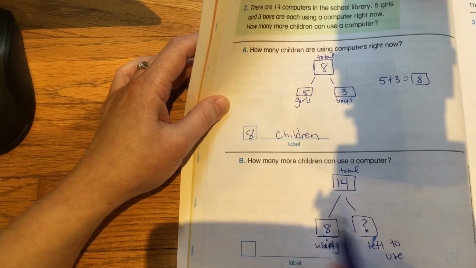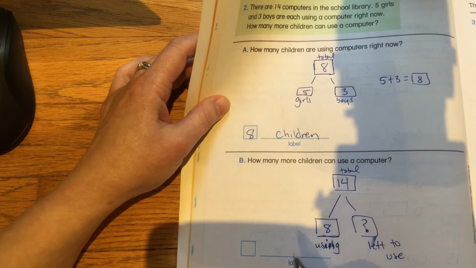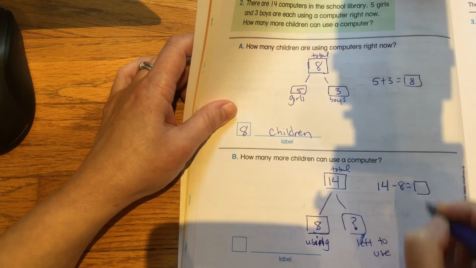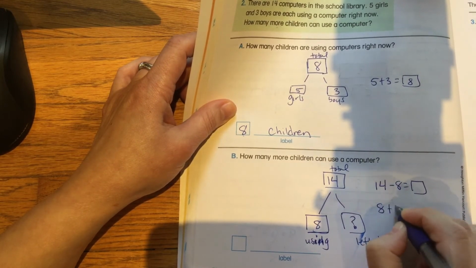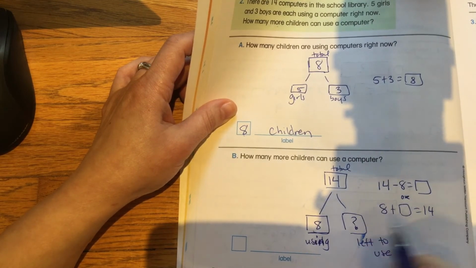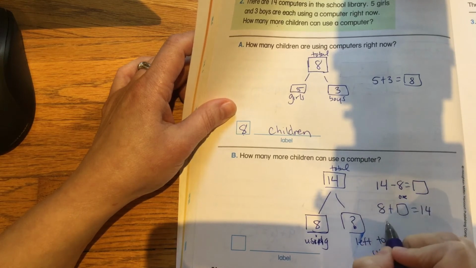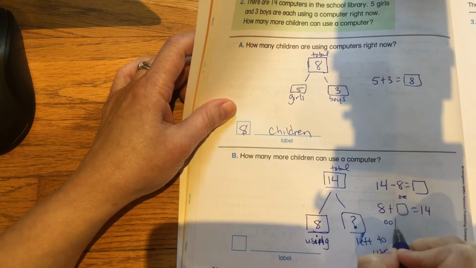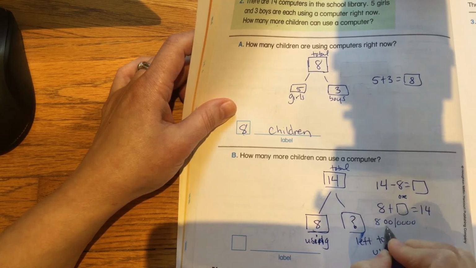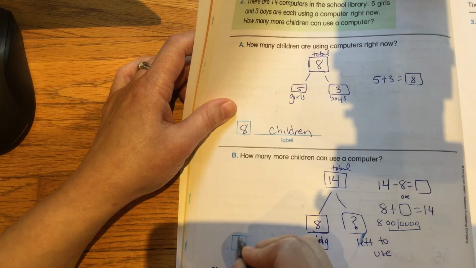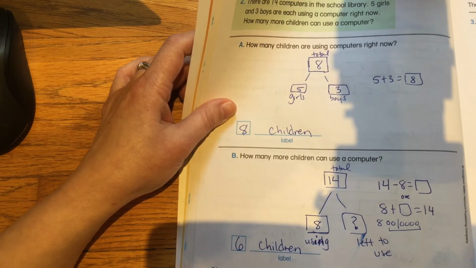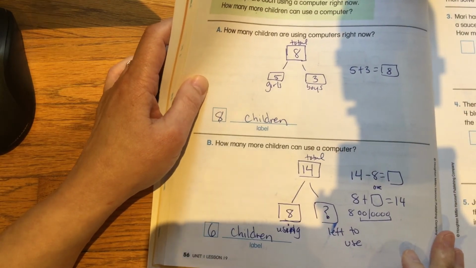Okay, so then you guys are really good at writing an equation from a Math Mountain now, and we can either say 14 minus 8 equals a number, or I can say 8 plus some number equals 14. Either one of those works. I'm going to go ahead and use my 8 plus, so 8, and I know if I say 9, 10, 11, 12, 13, 14, then this is the amount that I added, and that is 6. So 6 children can use computers now. All right.